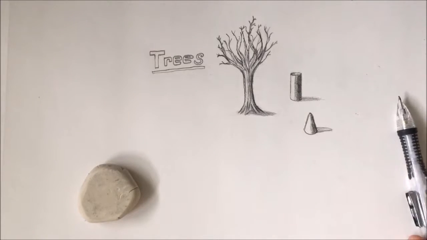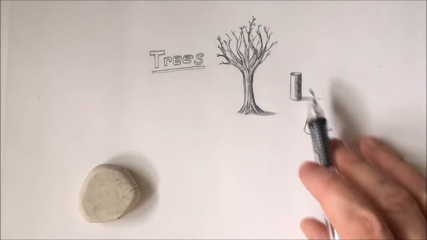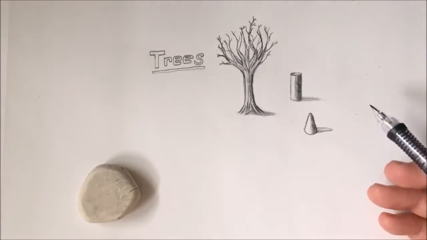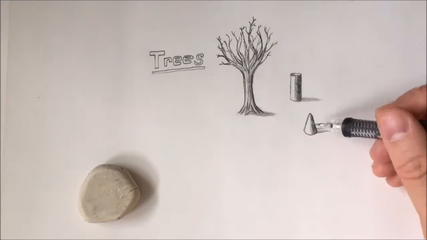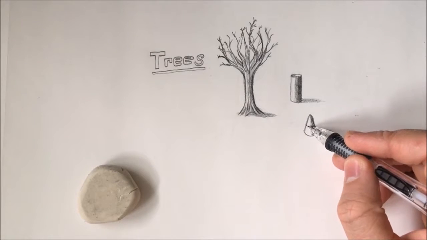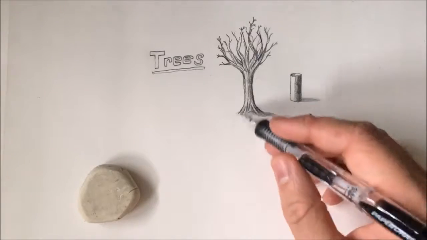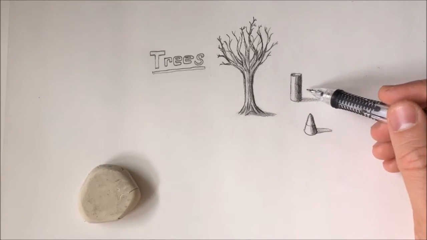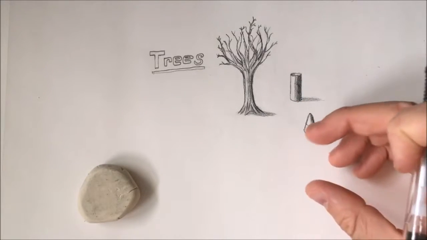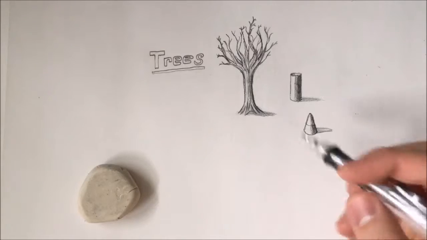Right, so this is the shape. These two shapes are what make up a tree, basically. You have the cylinder, which is the trunk. You have like half of the cone, so see, like that portion right there. And then the branches are all just cylinders that taper off into a point.